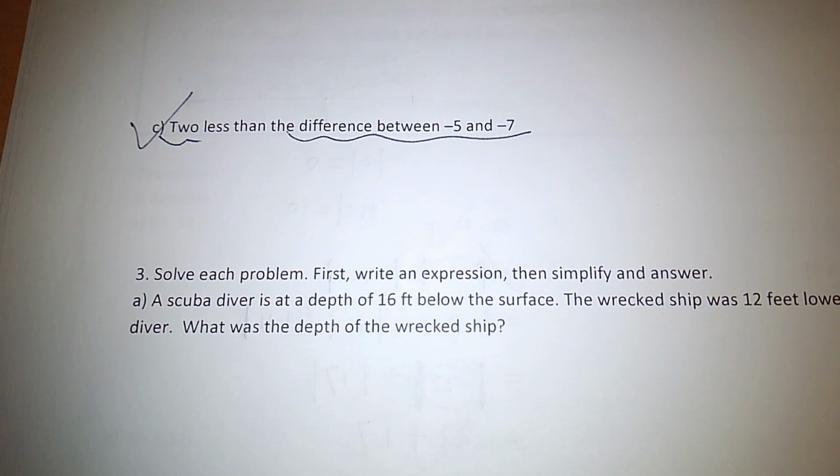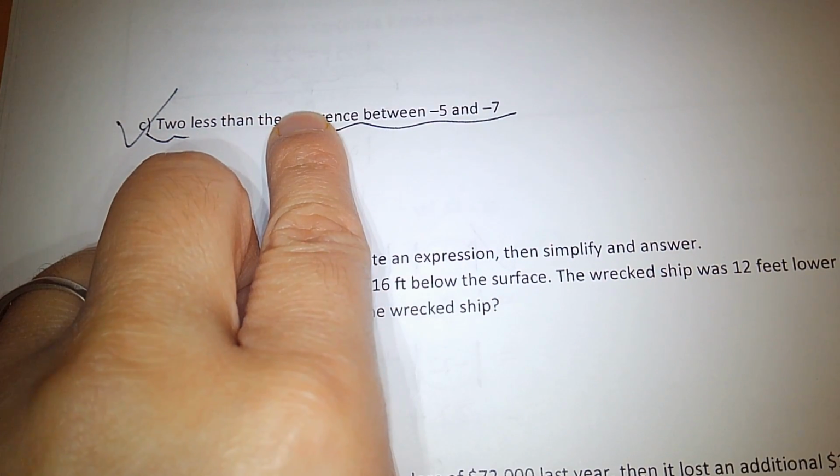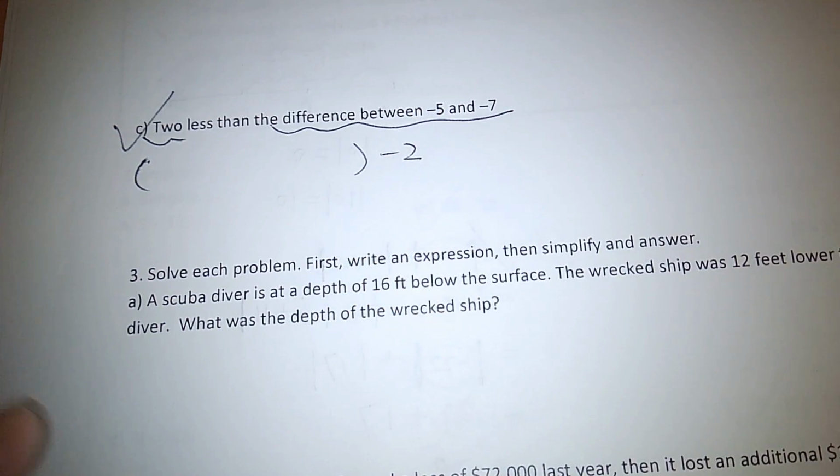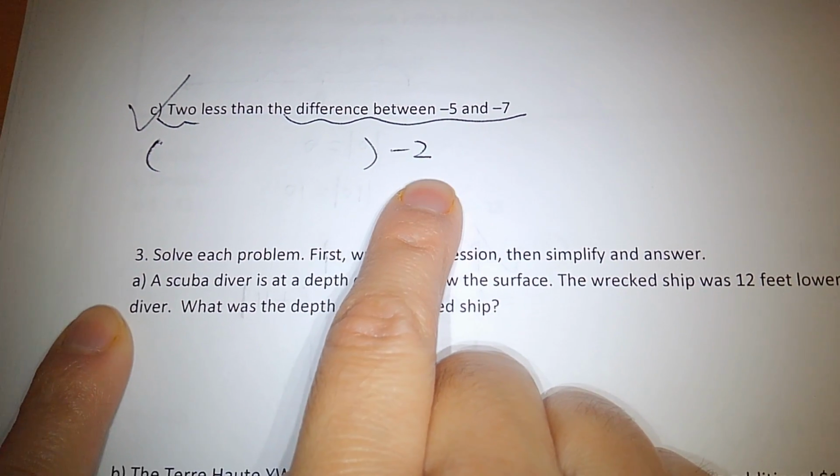2 apples less than 5 apples should be 5 minus 2, right? 2 less than 5. What is 2 less than 5? 5 minus 2, right? So 2 less than this thing, we should use this thing minus what? 2, right? For subtraction, order matters, okay? So it's this difference minus 2.